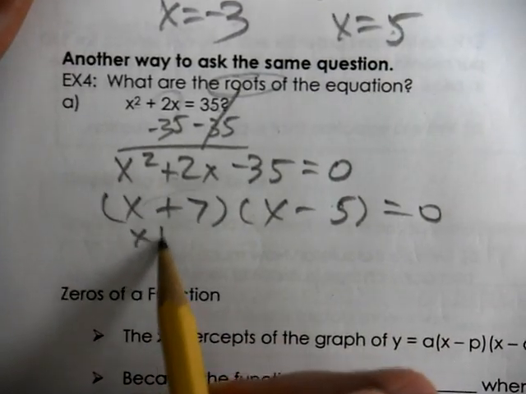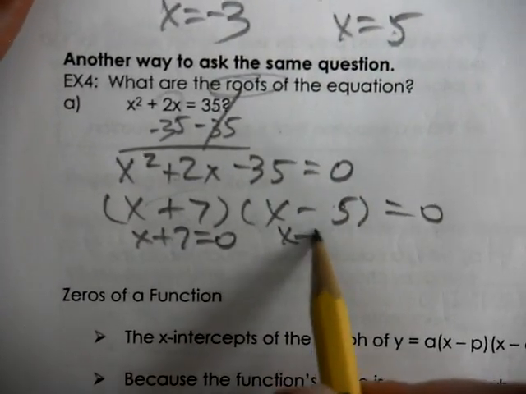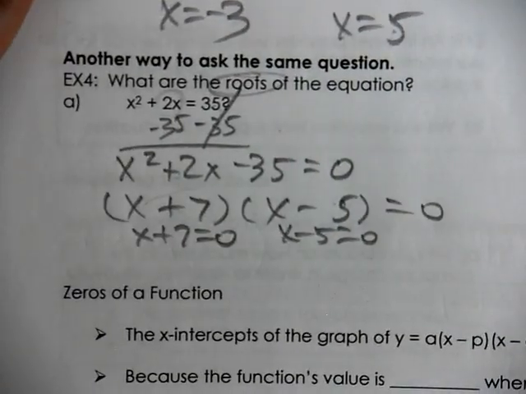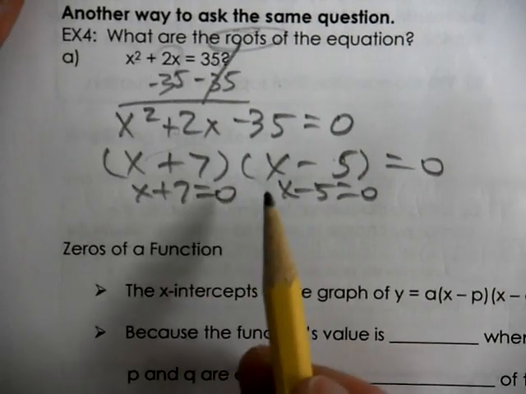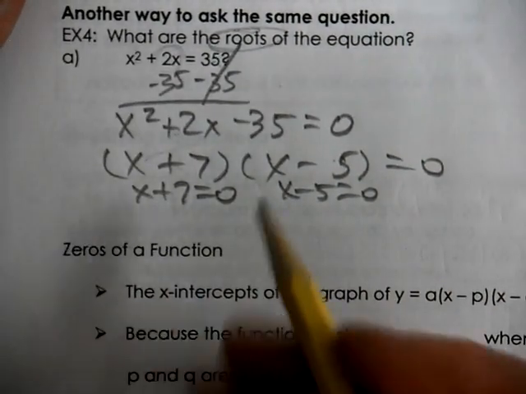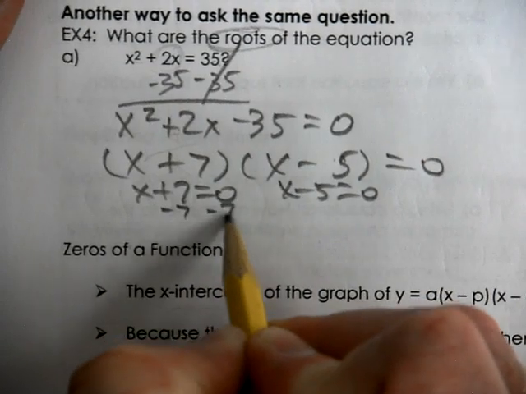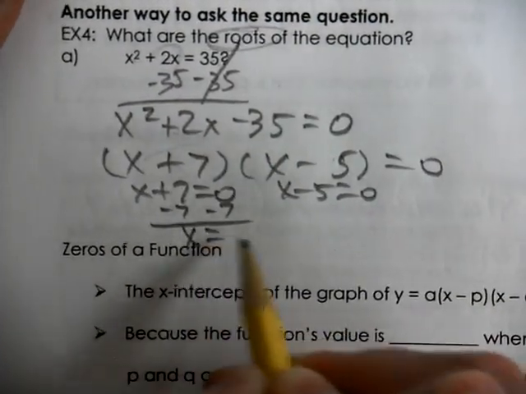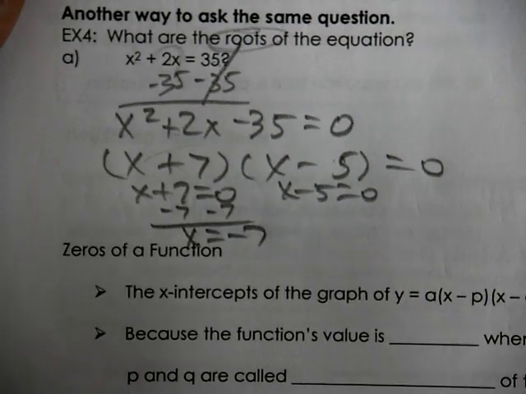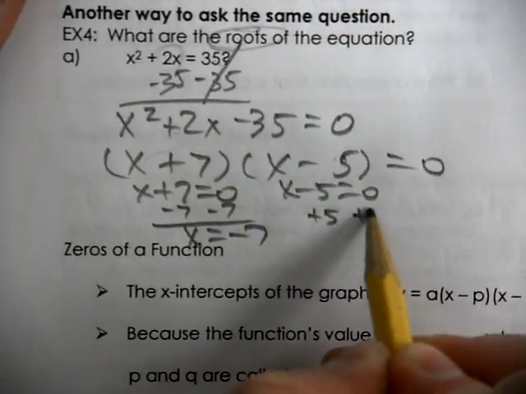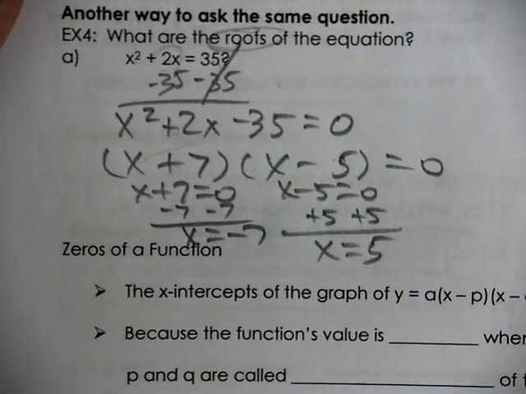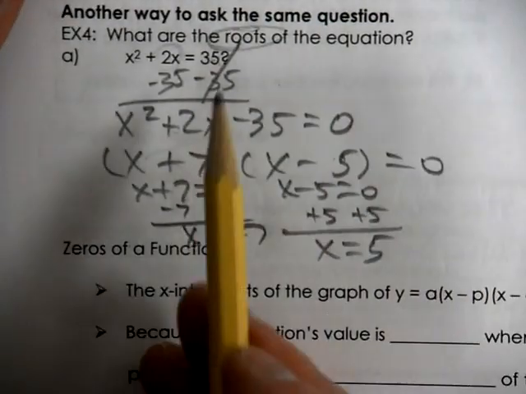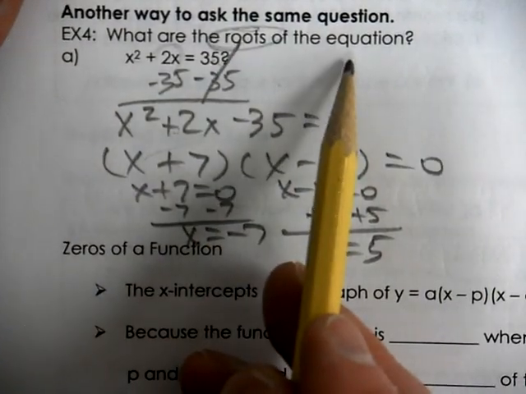Now we're going to use the zero product property. So you set them both equal to 0. I would like to see that. Set them equal to 0. If you want to show your work to say minus 7, that's fine. You don't have to. You can just say x is negative 7. You can add the 5, but you at least would say x equals 5. So those would be your two roots of the equation.